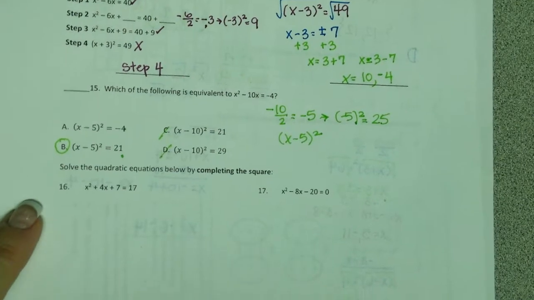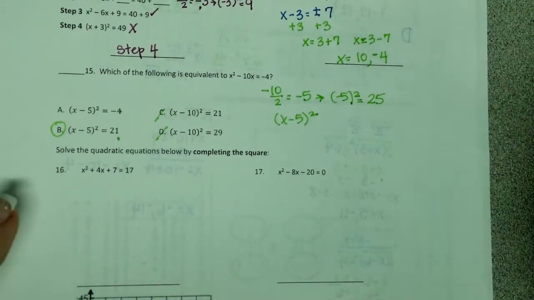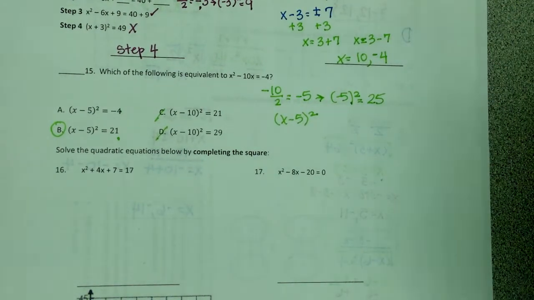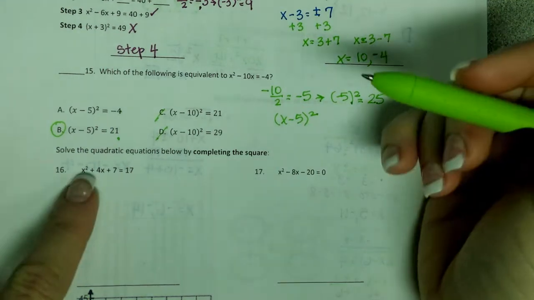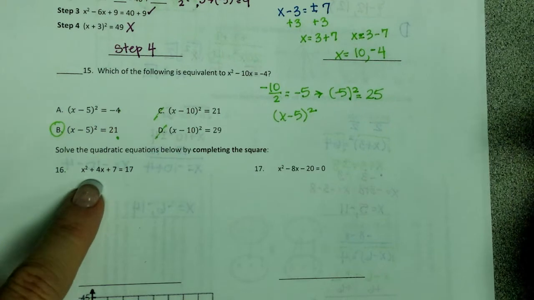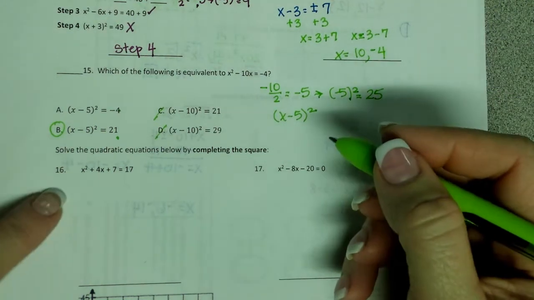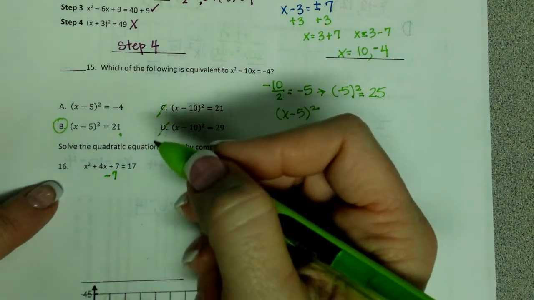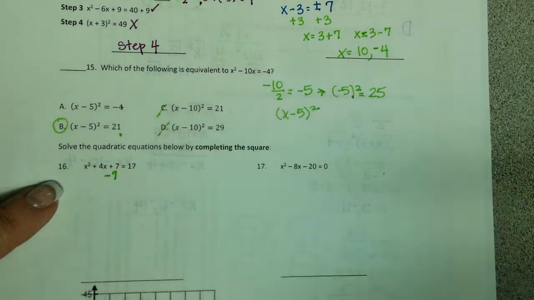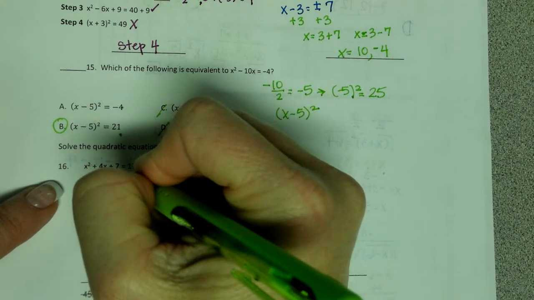Okay. 16 and 17. We have to solve by completing the square. This is where we're going to go through all the steps. So first step is to isolate the C. Is my C isolated? How do I do that? I'm going to minus 7. This is where you really got to pay attention, Carter, so that tomorrow you do know what you're doing and you don't fail it, because there's no time to make this test up.